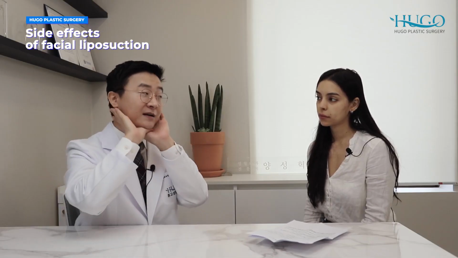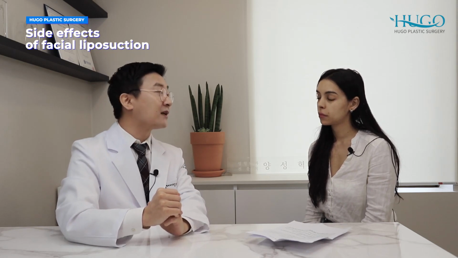And so to minimize the swelling, it is important to put pressure on those evacuated parts. So, if these compression dressings are put on well, we should be able to prevent bleeding and swelling. Aside from these, liposuction doesn't have that many side effects, so there really isn't any reason to be worried at all. But sometimes, people can go overboard.